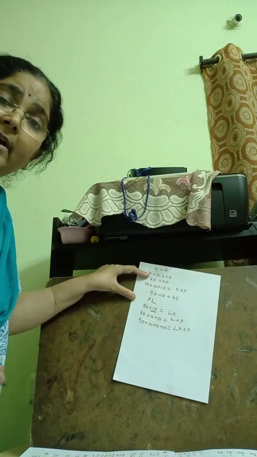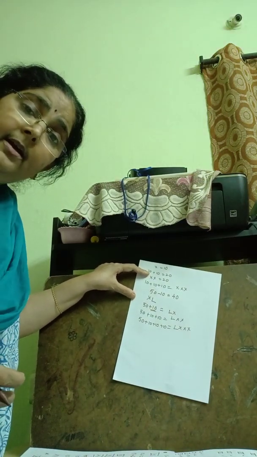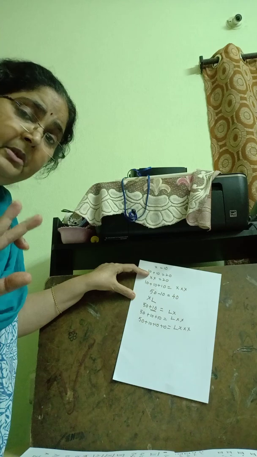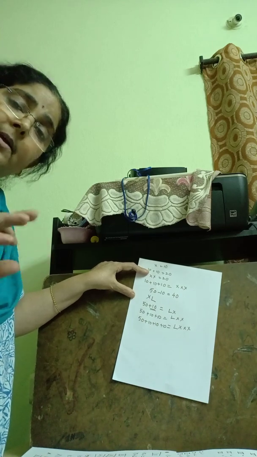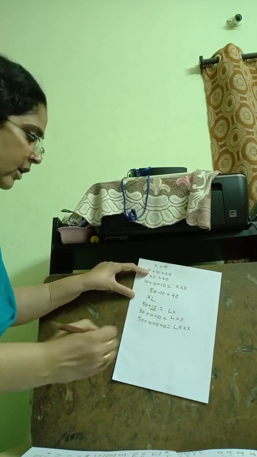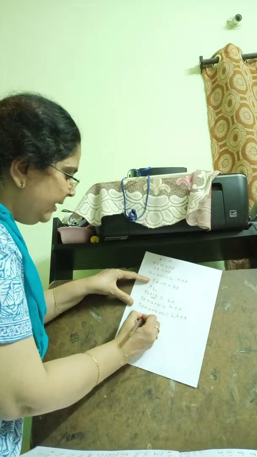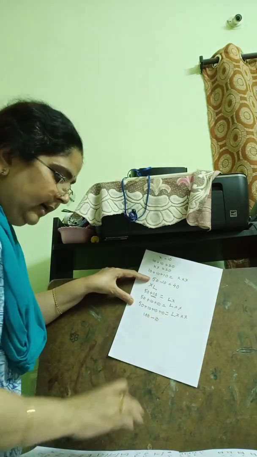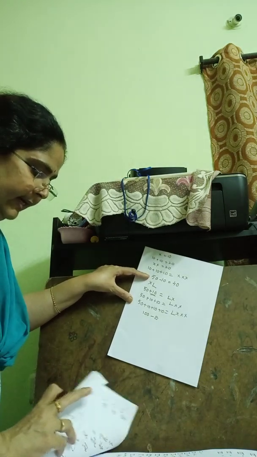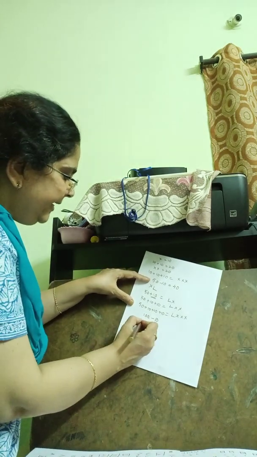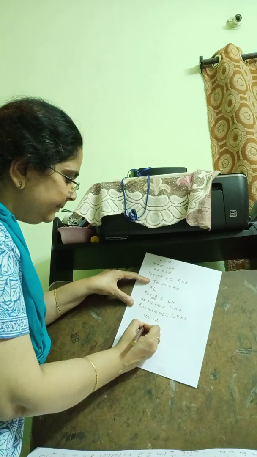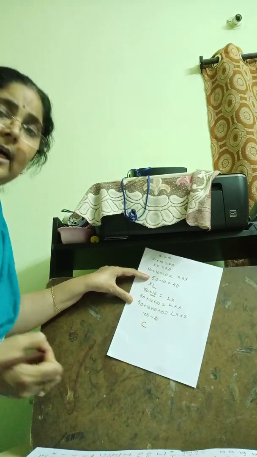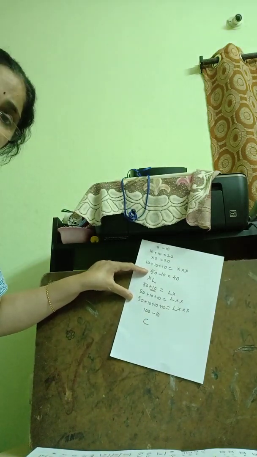Okay. But for 90, can you write X 4 times? No, we cannot write. So that 90, how we will write? 100 minus 10. We know that C is 100. So minus 10.